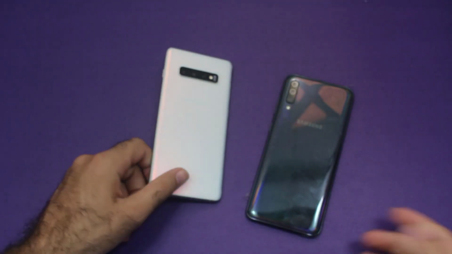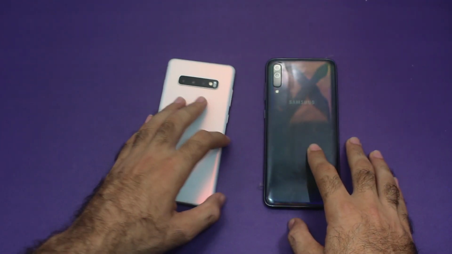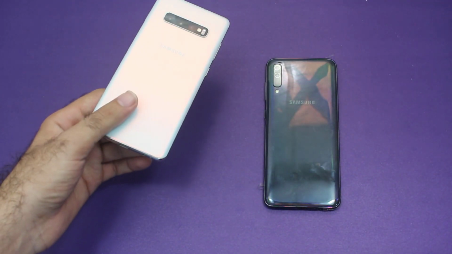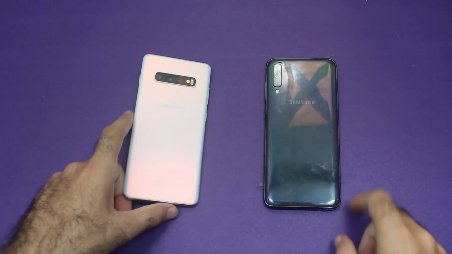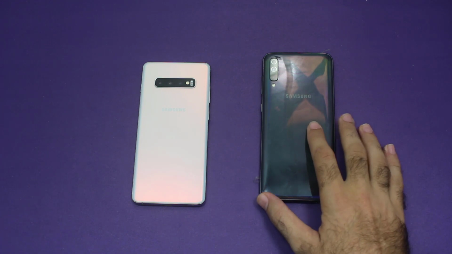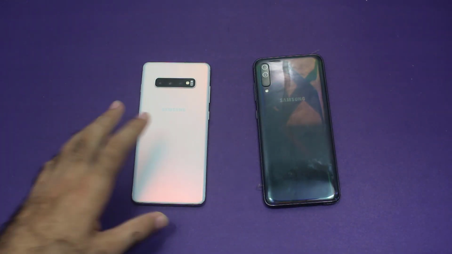So if you are thinking of upgrading from the Samsung Galaxy A70 to the S10 Plus, you should just do it right away without giving it a second thought. Though the Samsung Galaxy A70 also performed quite well, on a major scale the win goes to the S10 Plus.